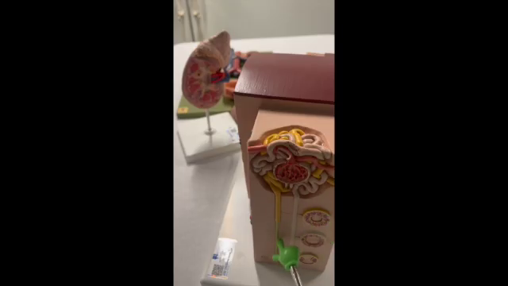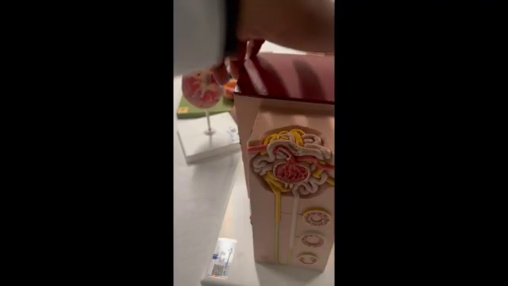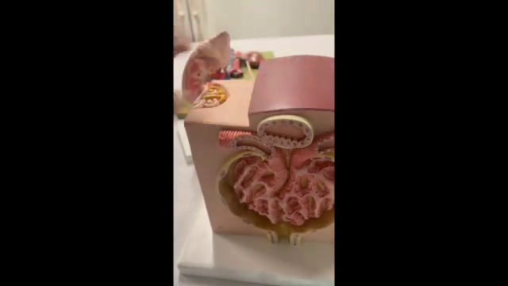Then convoluted tubule, this is a proximal tubule. This one is a distal. This is a loop. This one you can see a large portion.